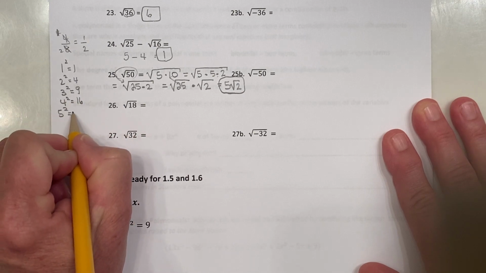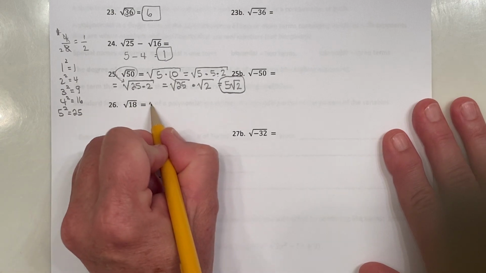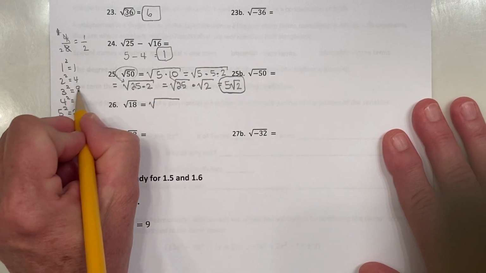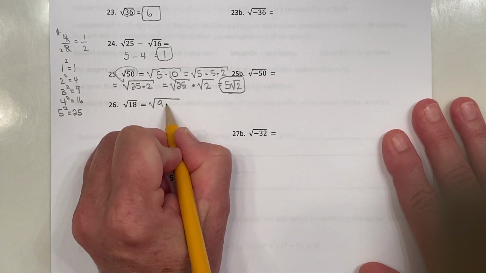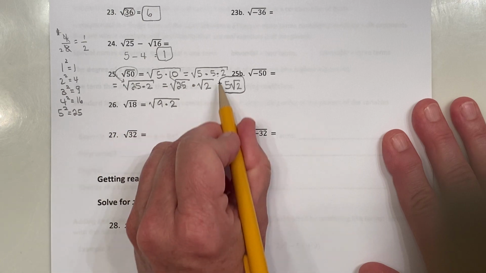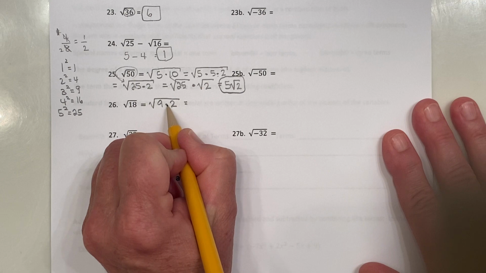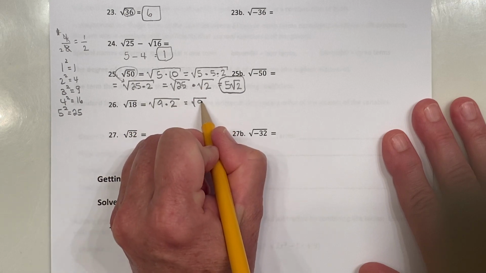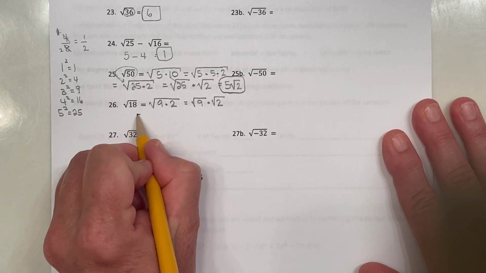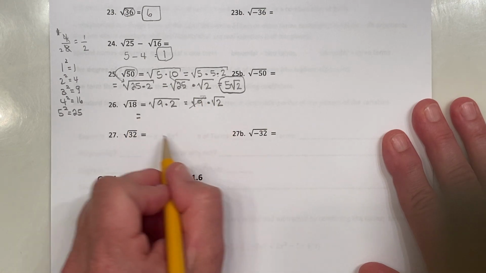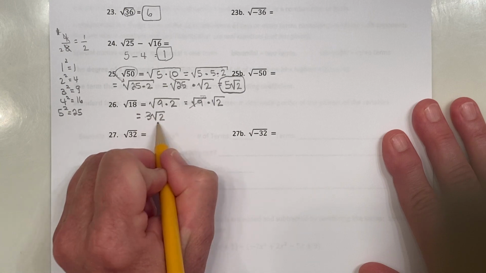5 squared is 25. First thing I do, by inspection, is look at the square root of 18. I go, well, yeah, 18 has a factor of 9, and 9 is a perfect square. So if I broke down 18 into the product of 9 times 2, then using properties of radicals, which allow me, when I'm multiplying, not adding or subtracting, to break that apart, I can rewrite it as the square root of 9 times the square root of 2. Well, do I know what the square root of 9 is? I sure do. It's 3. So my answer is going to be 3 times radical 2.